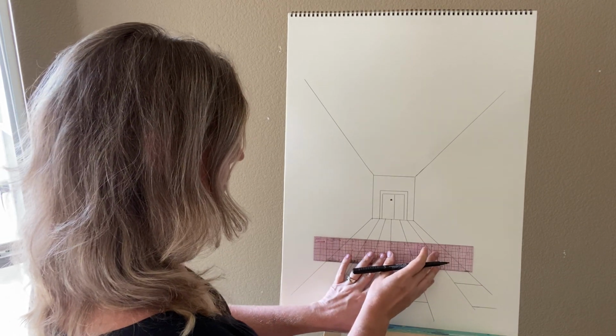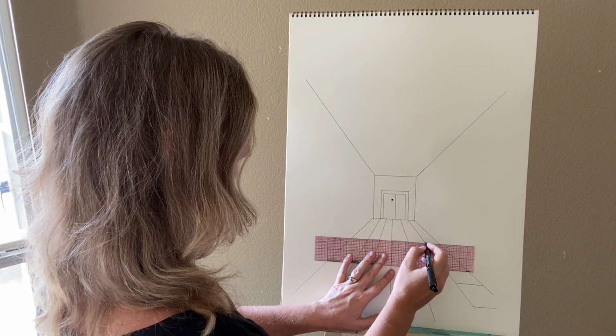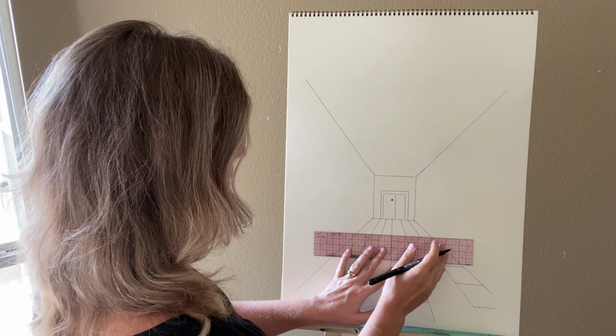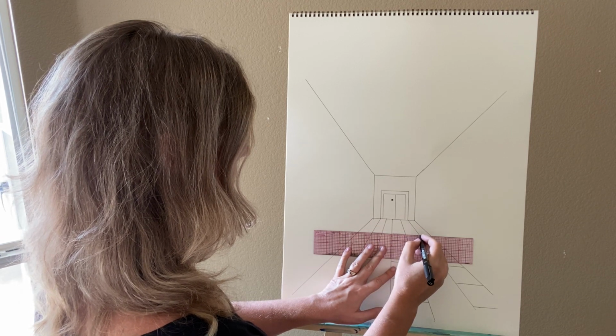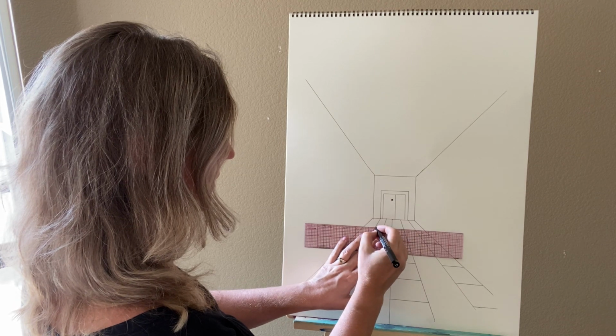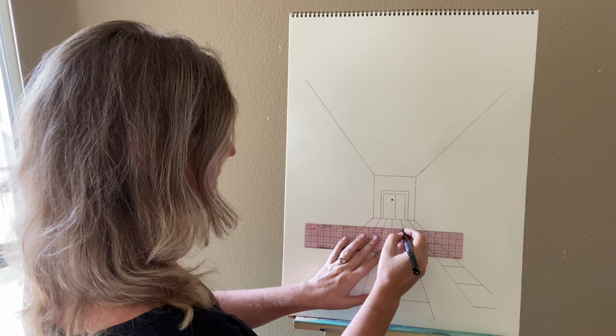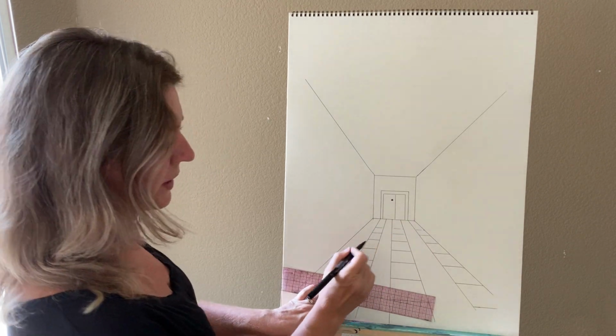A little more. Even smaller yet. I'm trying to make them a little lighter.